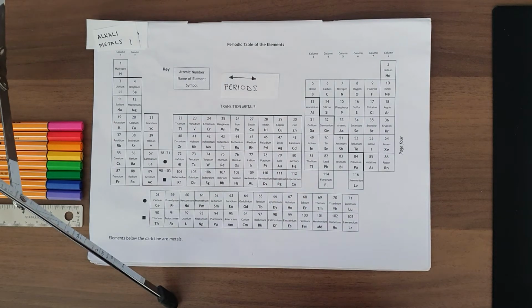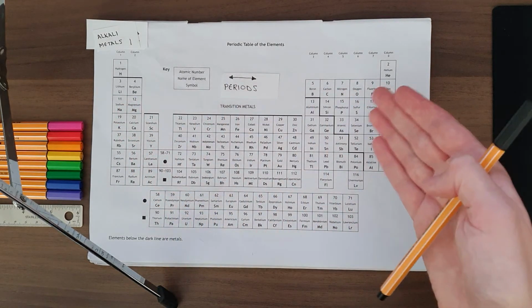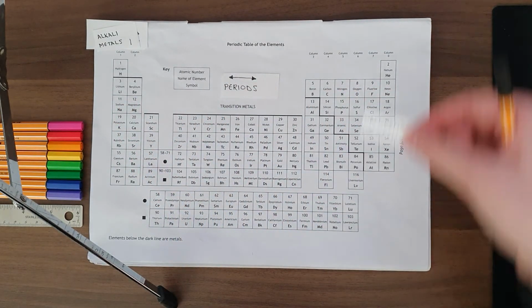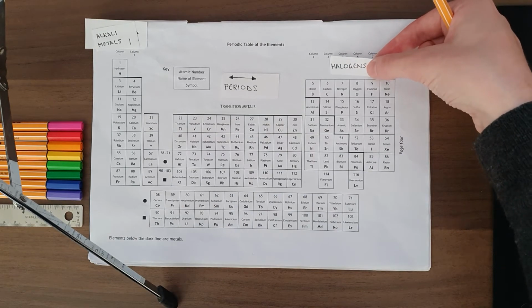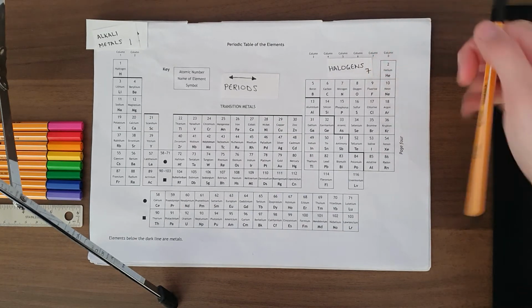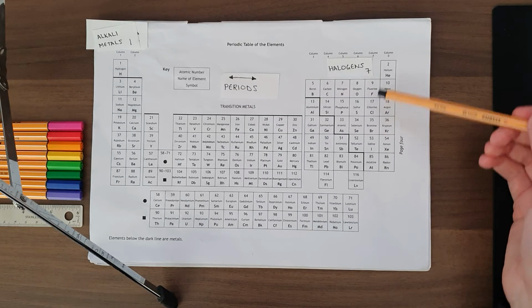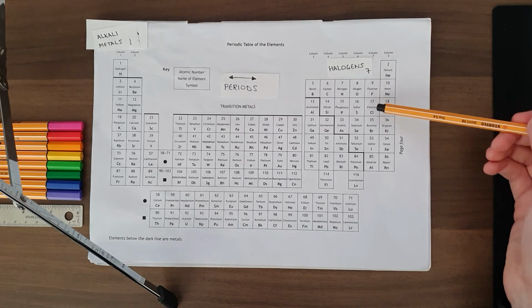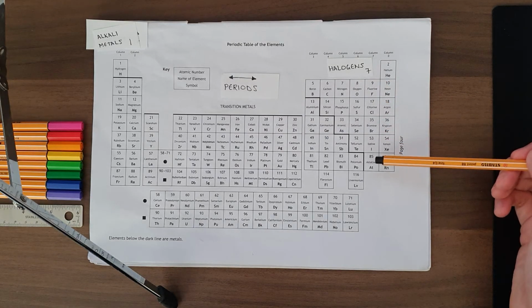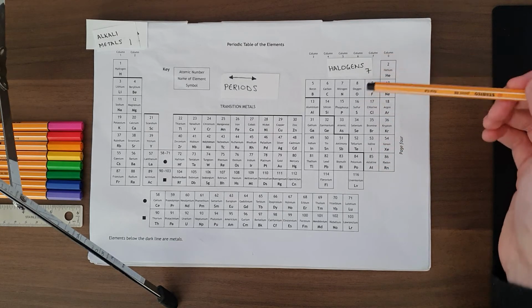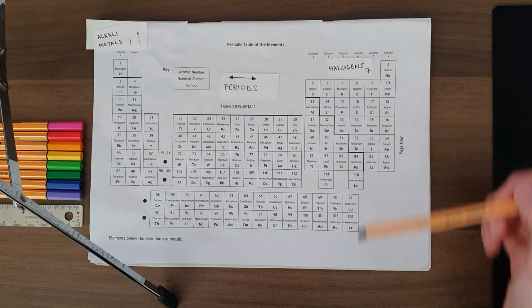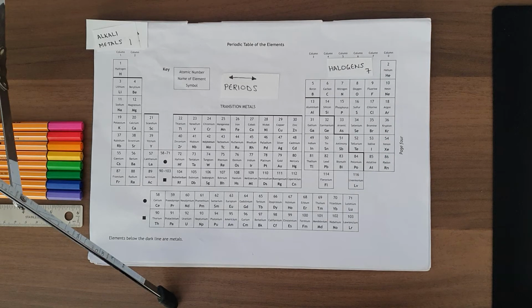Jumping across, we're going to skip all of the middle of the table for just now and go right across to the right hand side to group number 7, which are the halogens. They start with fluorine at the top, chlorine, bromine, iodine, and astatine. Again, because they are all in the same group, they behave in a very similar way.